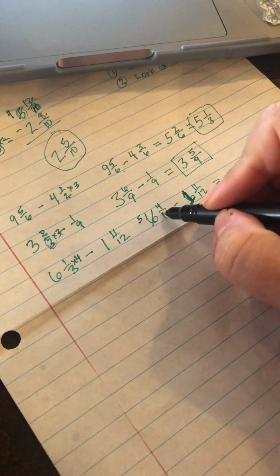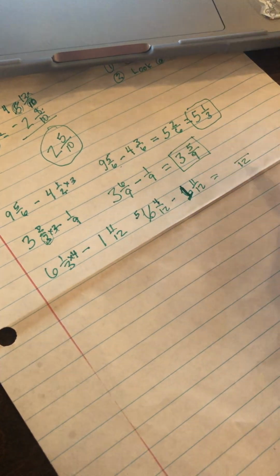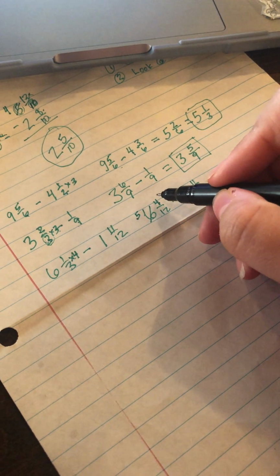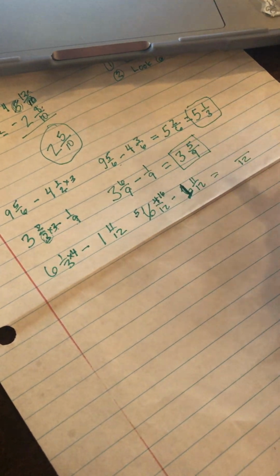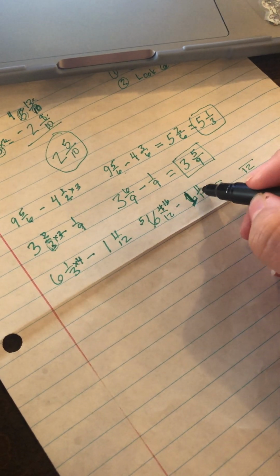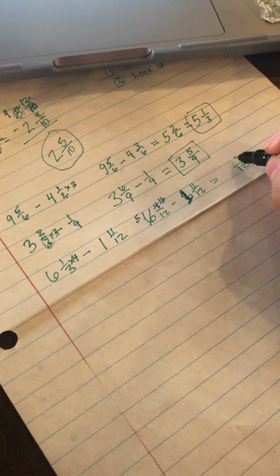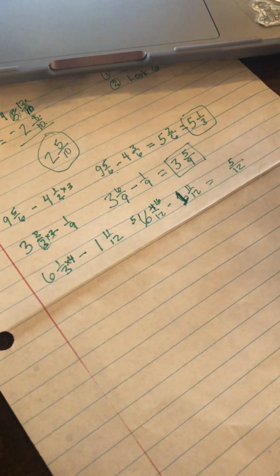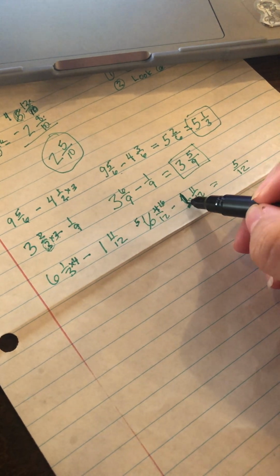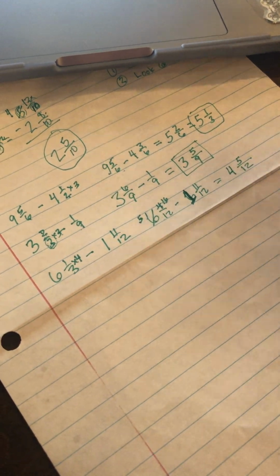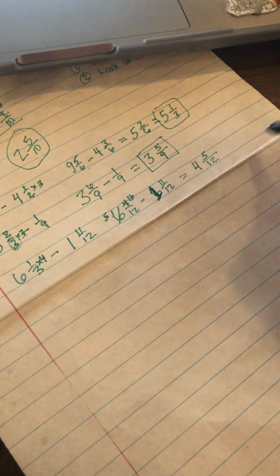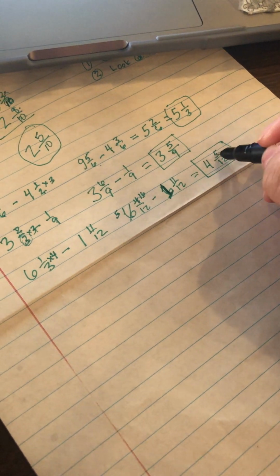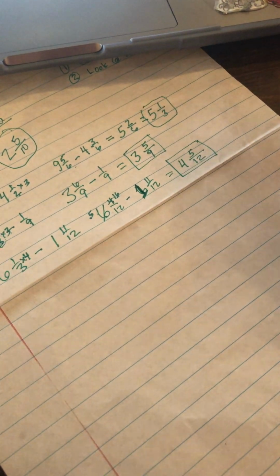I add the denominator to the numerator for my new top number. So 12 plus 4 is 16. So now I can do 16 minus 11, which is 5. And then I have 5 minus 1, so 4. And I double check. Can I reduce my fraction? Nope. I am done because odd over even can't be divided by the same thing.